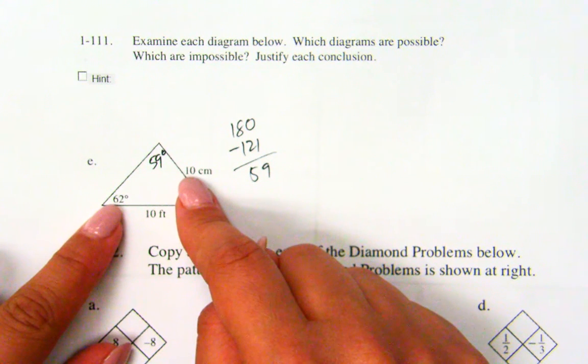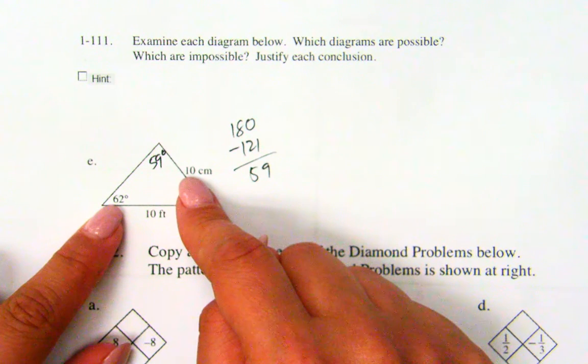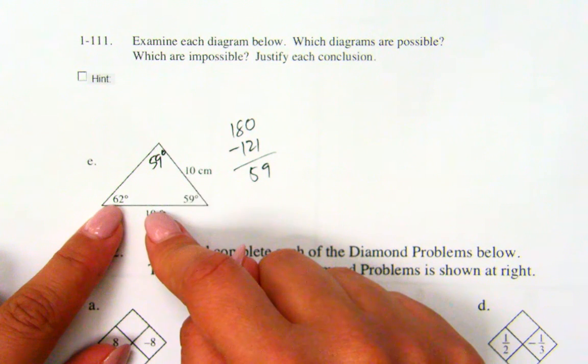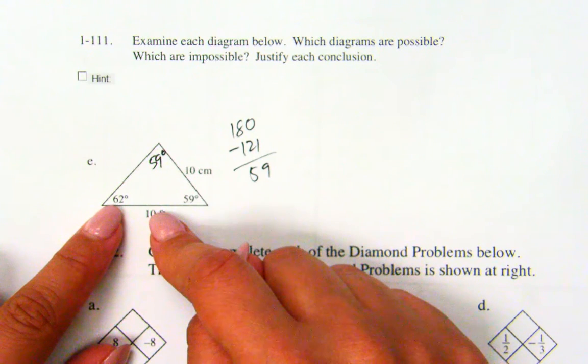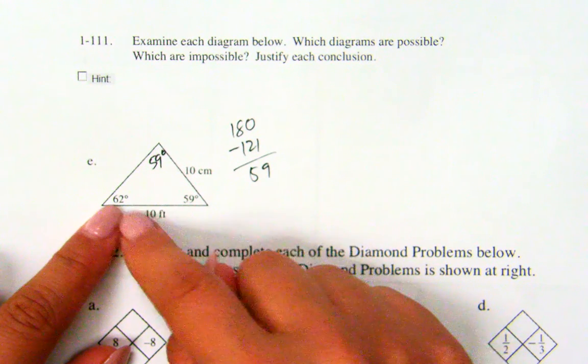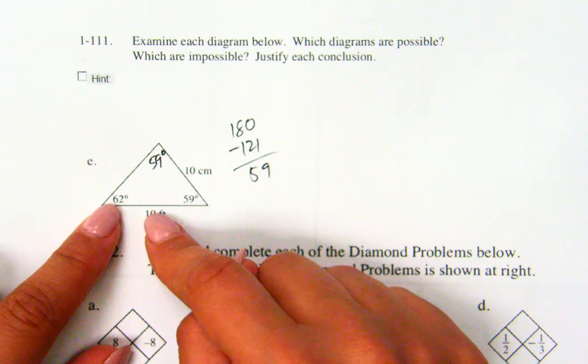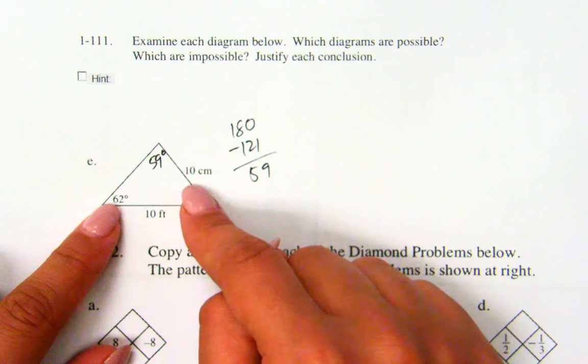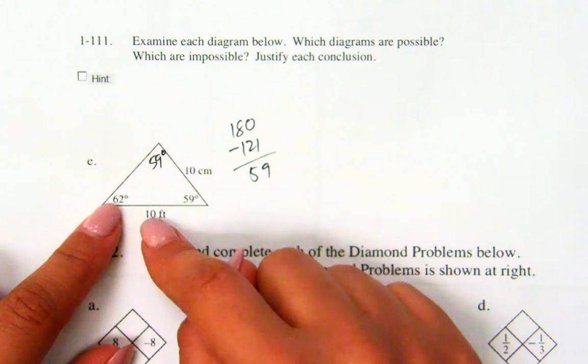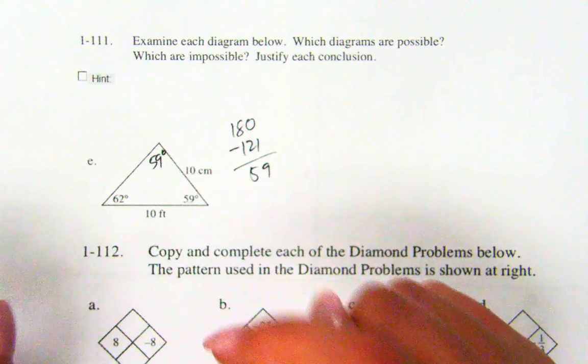So 62 degrees has to be across from the longest side. And that's not true in this picture. So we've got a little bit of a problem. So technically, this is impossible. You will never have this one be 10 centimeters and this one be 10 feet. 62 has to be across from the largest side. 59 has to be across from the smallest side. Okay, that was 111.